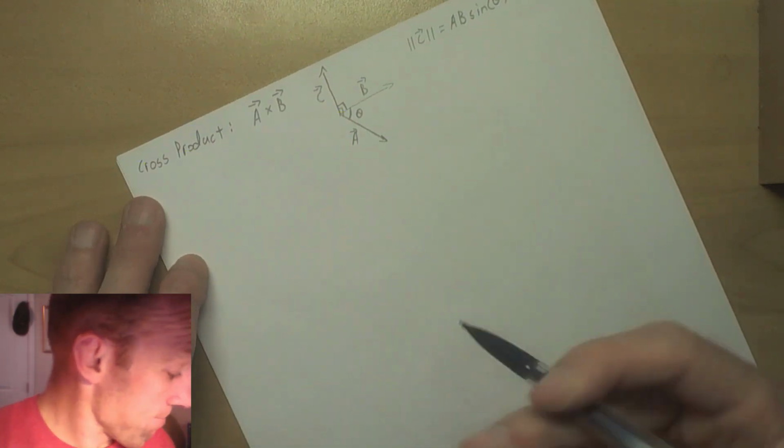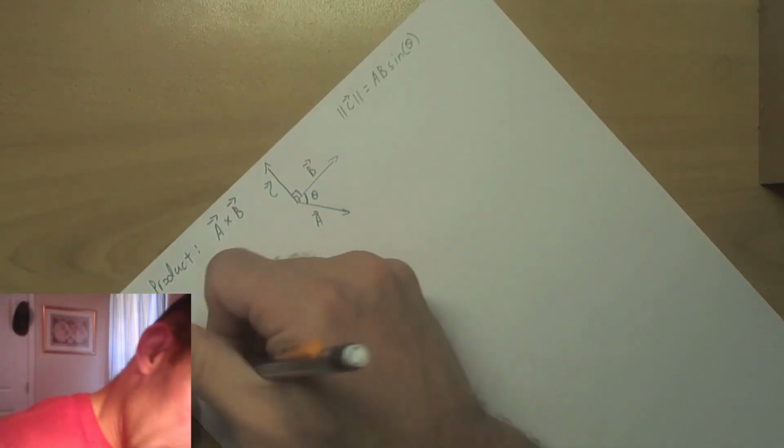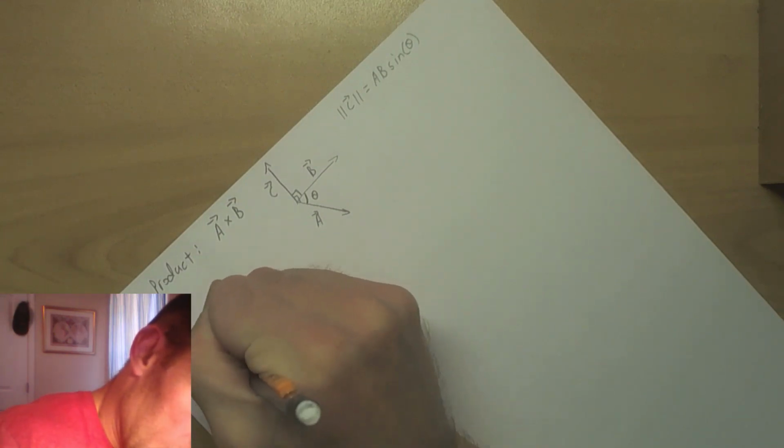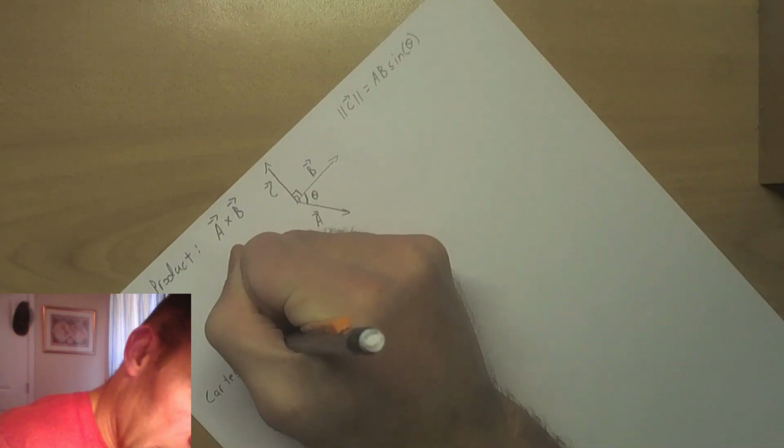Okay. In Cartesian coordinates, there's a simple little way for computing it.